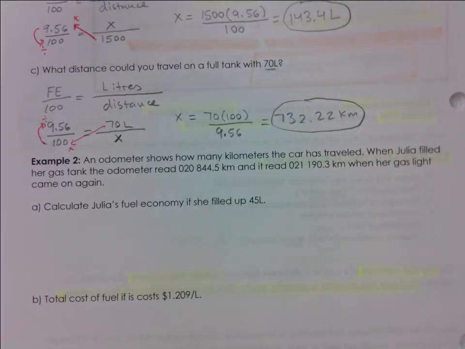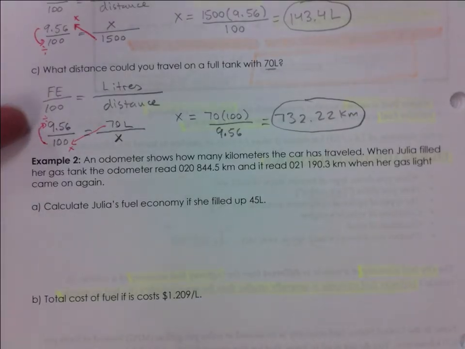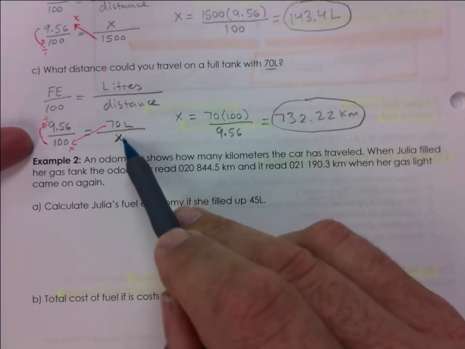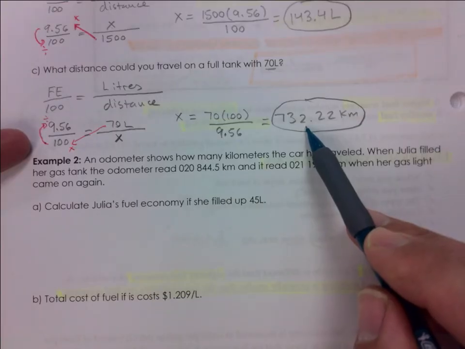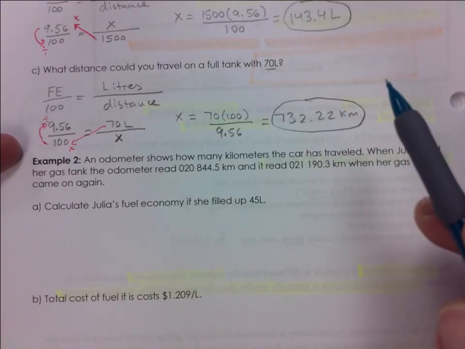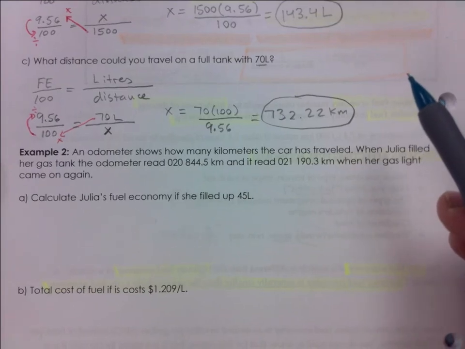So we use the fuel economy to either figure out how many liters would I need to travel a certain distance, or we used it to figure out if I have a full tank of 70 liters, how far would that get me, right? So I would actually be able to travel that far.